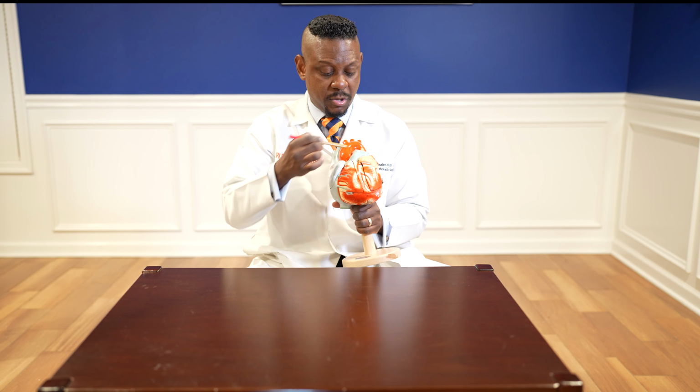Now, before I go over the actual procedure, I just want to go over the anatomy of the heart. This is a model of the heart, and I just want to review it. I like to think of the heart in terms of sides. This is the right side, right atrium, right ventricle, and this is the left side, left atrium, left ventricle.